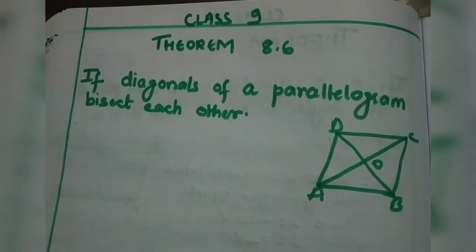I am here with a new theorem from chapter number 8, Quadrilaterals. I have provided all the links for the theorems below, from Theorem 8.1 to Theorem 8.5. Please do watch them before watching this Theorem 8.6. Now, let's see Theorem 8.6. If the diagonals of a parallelogram bisect each other, we need to prove that the diagonals of the parallelogram bisect each other. Now let's see how to prove this theorem.